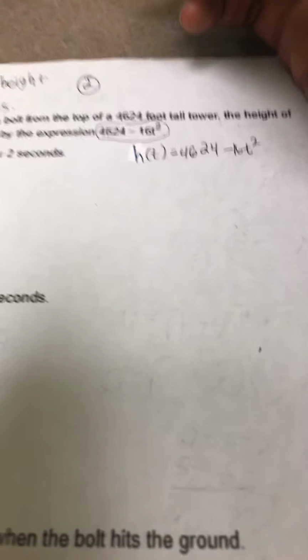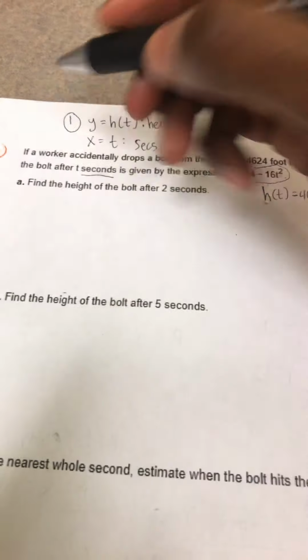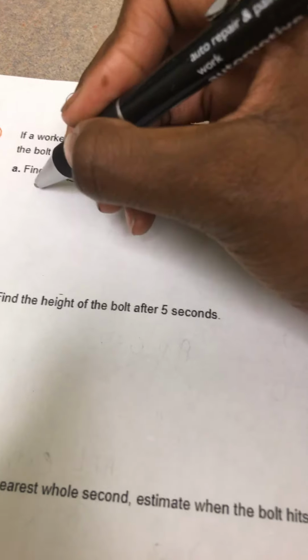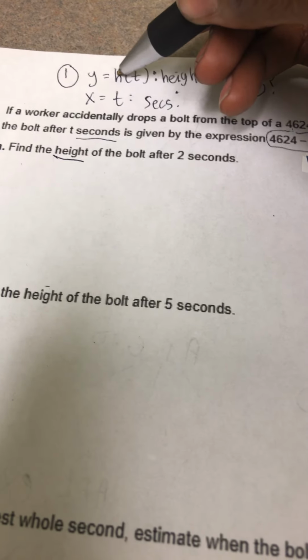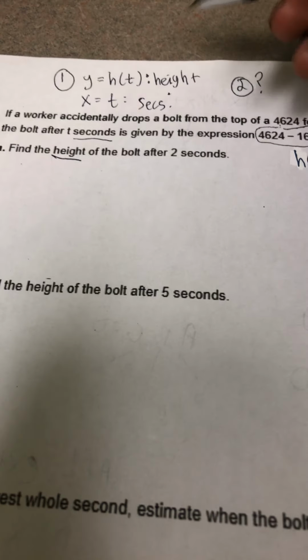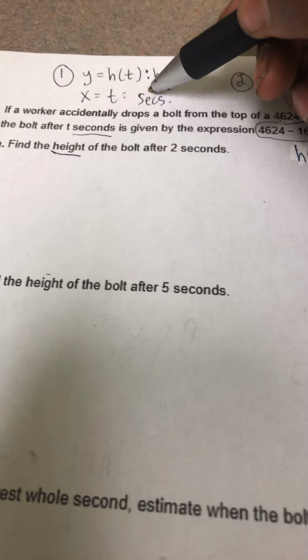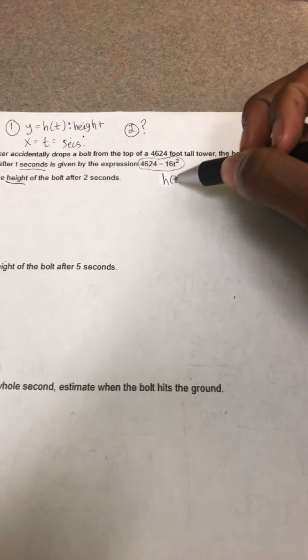And number two is to figure out what we're looking for, okay? So it says find the height. So we are looking for height, which is really h of t, which is y, which means they had to give us information on x. So we take our equation, and all we have to do is plug in x, which is actually t.